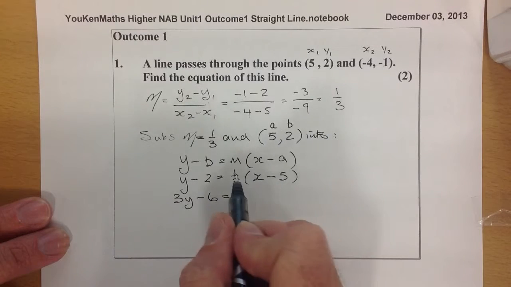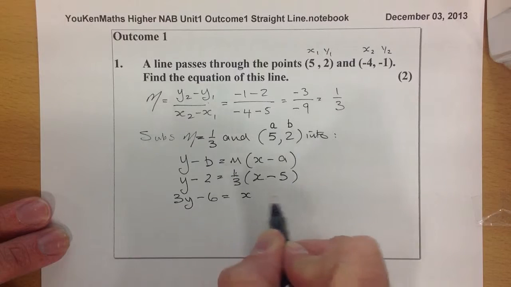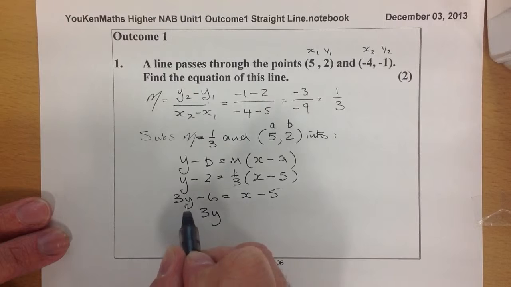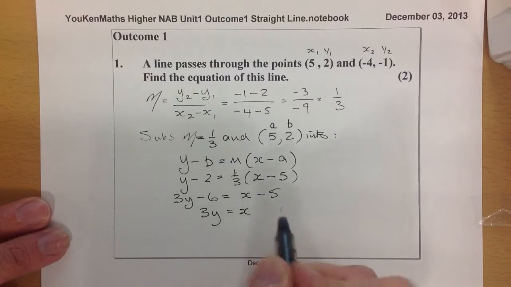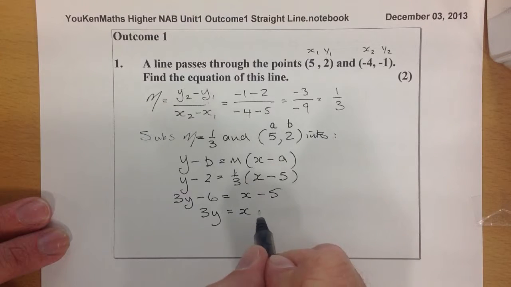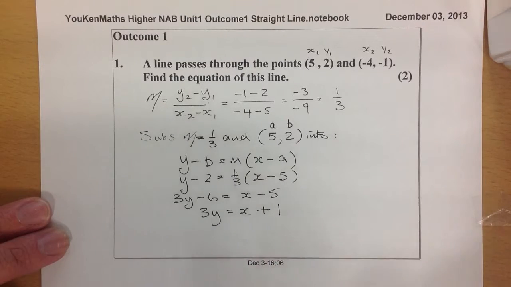I'll multiply the other side by the 1 that's on the top, so that'll be x minus 5, and then I'll gather things together. So I've got 3y, I'm going to leave the x at that side, and I'll take the -6 over to here, becomes a positive, so that'll be +1. And that should be the solution to that one there.